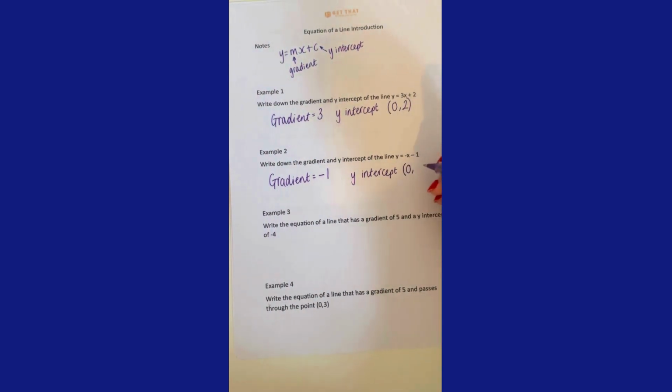And our y-intercept, it will cross the y-axis at minus 1. So 0, minus 1. You'll notice that this was a plus 2, so this was a positive number here. This was a minus 1, so it was a negative number here.